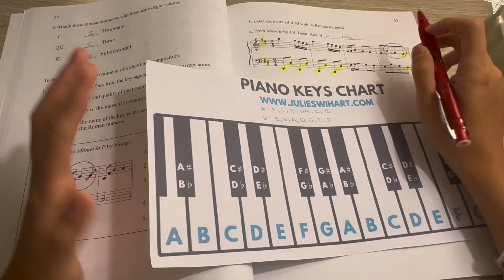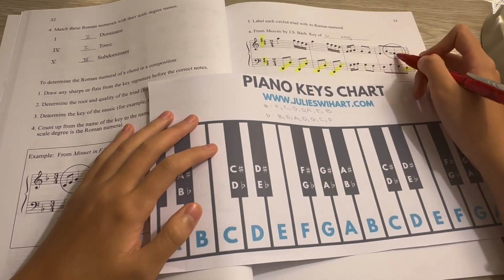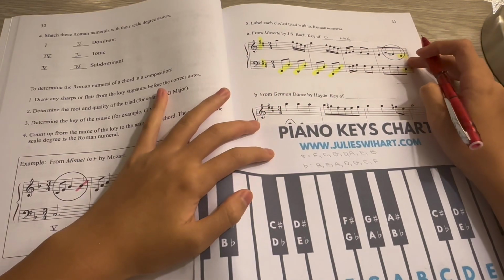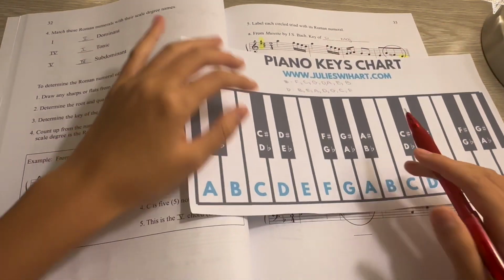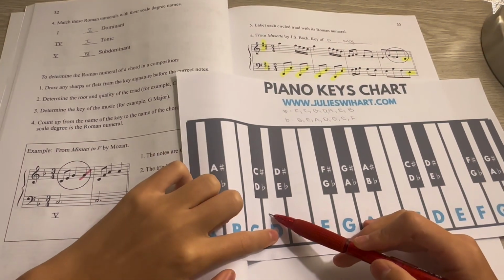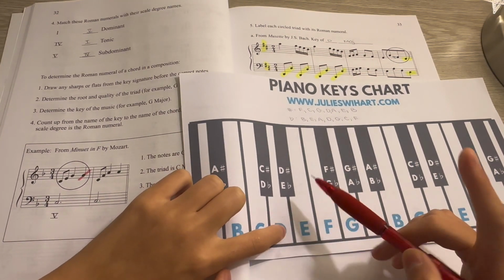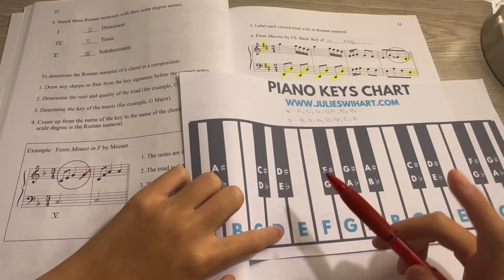And there's no C, so that's okay. But we can see there is an F sharp, which means that is a major triad. So that's a D major triad right there. So if the key is in D and our triad's also in D, that means we only counted once, so just 1. That means that's a tonic.